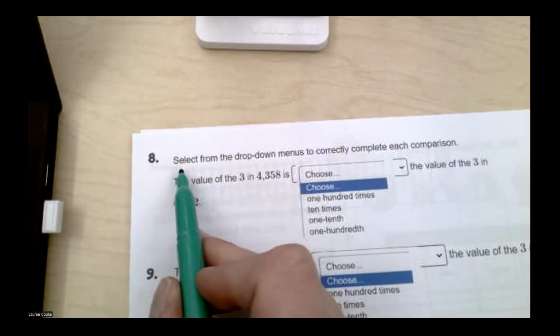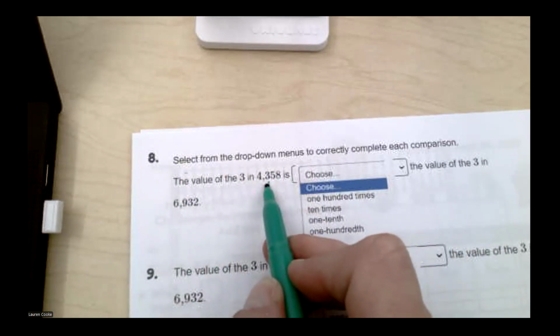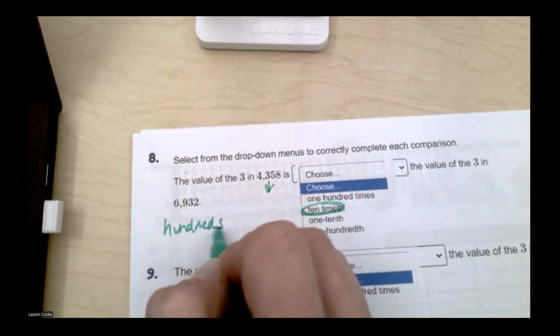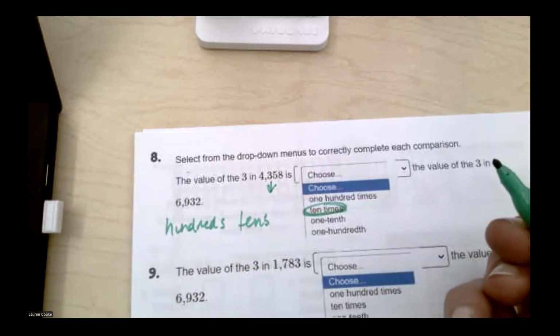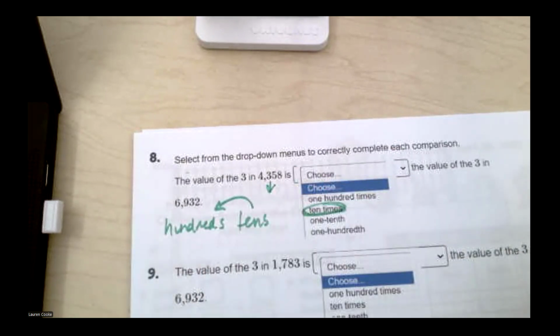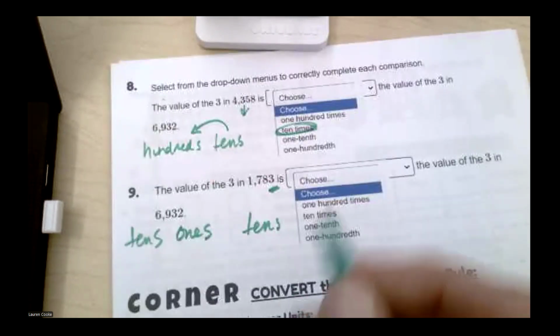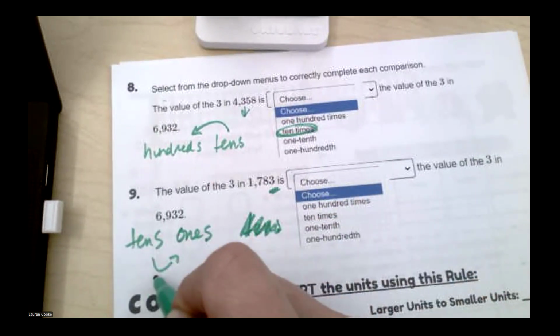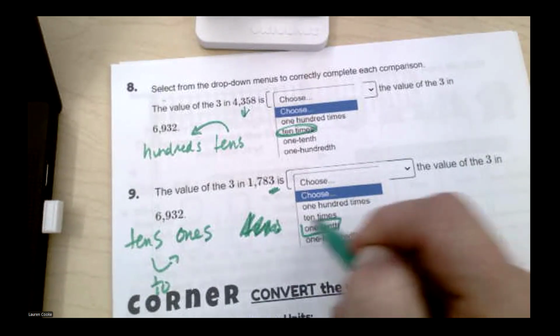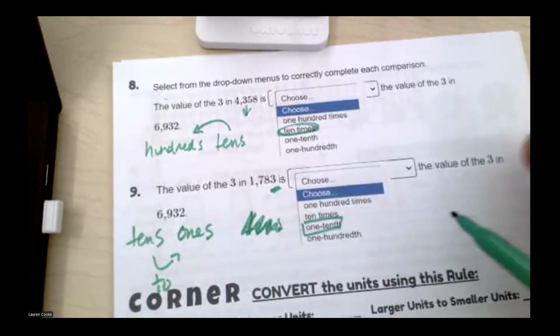Okay, here we go. These select from the drop-down menu. Some of my favorites. Just kidding. They're tough though. Select from the drop-down menu. The value of the 3 here, so that's in the hundreds place, is blank the value of the 3 here. Ooh, so that's 10 times, because it's hundreds, and this is regular old place value, and then tens, right? So it's times 10. The value of the 3 here, so that's in the ones place, and this is the tens place. So tens would go over here, and this would be times 1/10, because ones is 1/10 of tens.